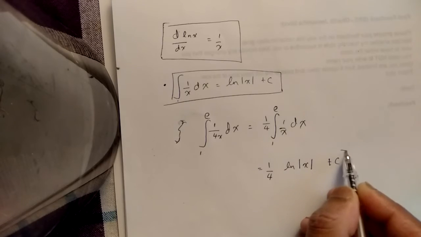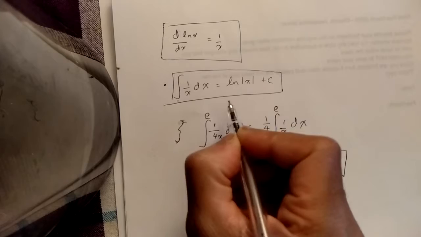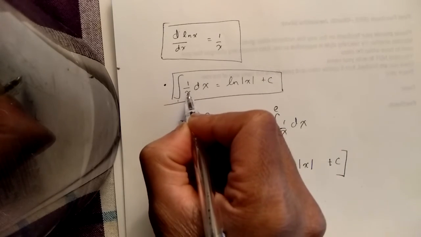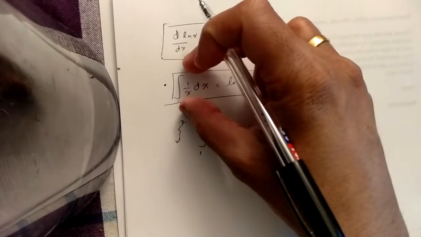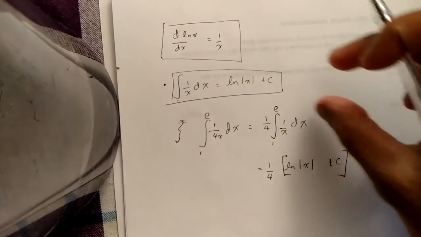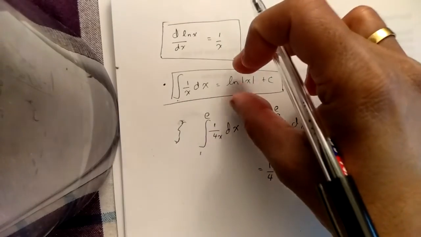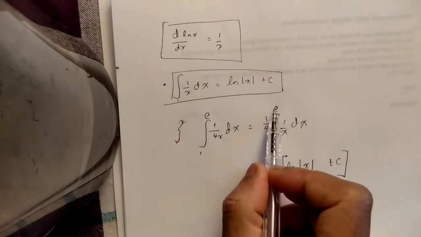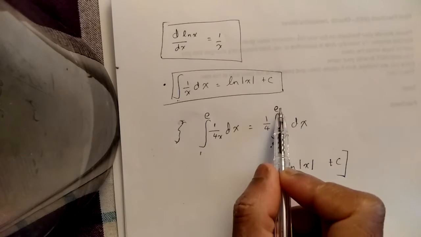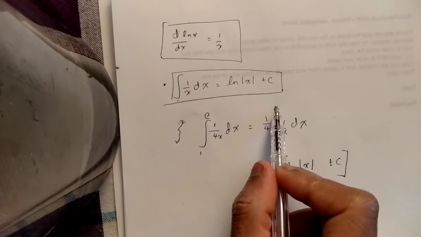plus c. But here, in this standard notation you did not have any upper limit, these two limits are not mentioned here. This is not a definite integral, right? But in this case they have mentioned the two limits, the lower limit and the upper limit.